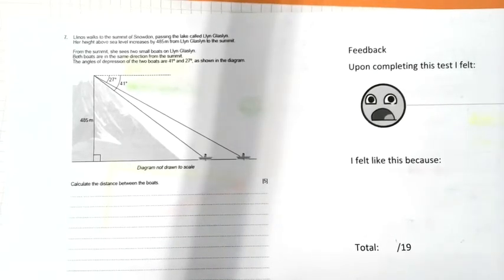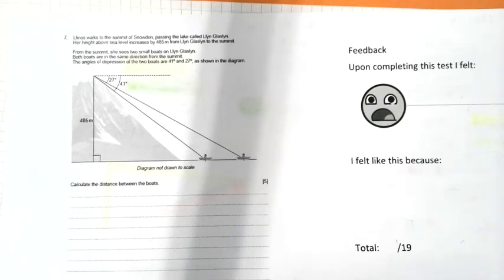So it says Llynnos walks to the summit of Snowdon, passing the lake called Llyn Gaslyn. Her height above the sea increases by 485 metres from Llyn Gaslyn to the summit. From the summit, she sees two small boats on Llyn Gaslyn. If I have to say that word one more time, right, from the lake. Both boats are in the same direction from the summit. The angles of depression of the two boats are 41 and 27.